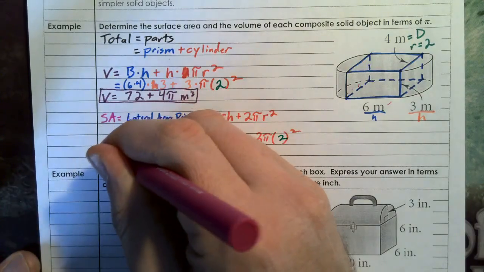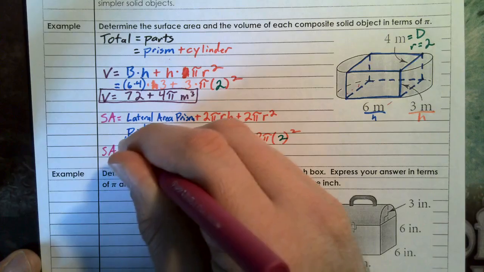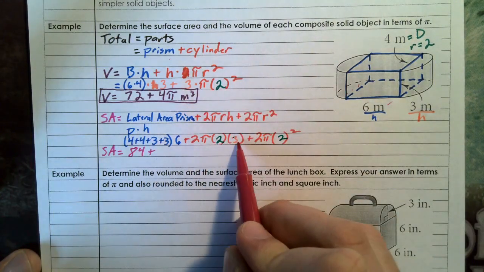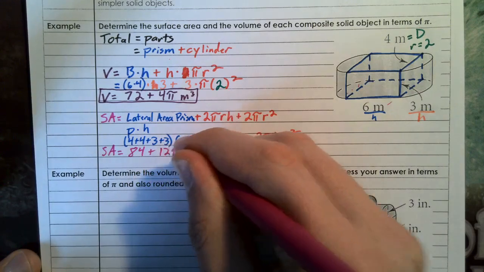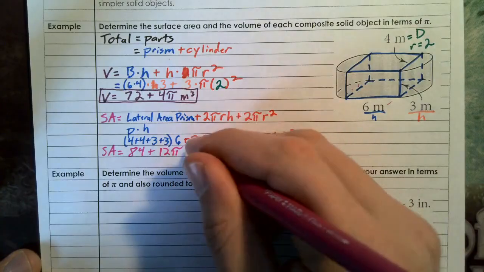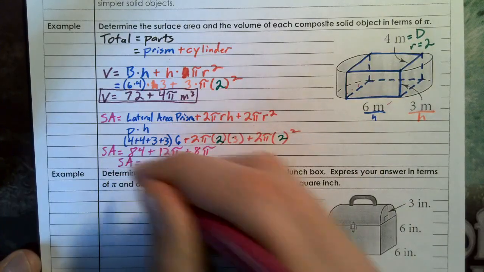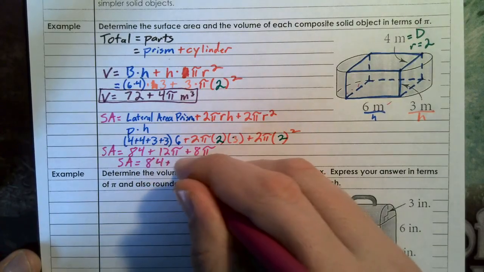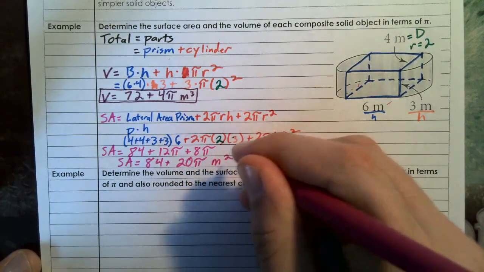So our surface area is going to be 14 times 6, which is 84, plus 2 times 2 is 4, times 3 is 12 pi. 2 squared is 4, times another 2 is going to be 8 pi. So that makes our surface area, we can put these two together because they're like terms, 84 plus 20 pi meters squared.